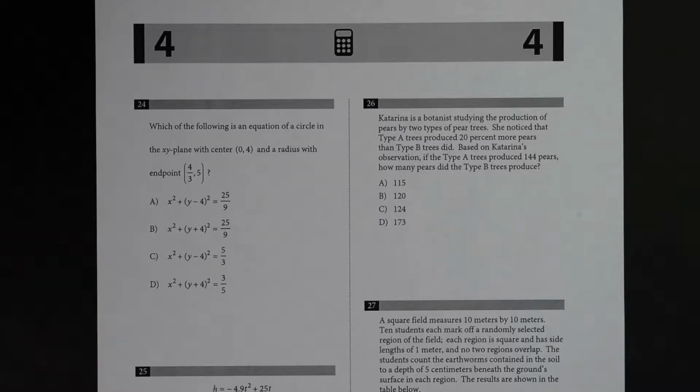Today I am going to be covering the Practice Exam 1, Section 4 of the College Board Practice Exams, specifically numbers 24 to 26. This is the calculator portion for the math.